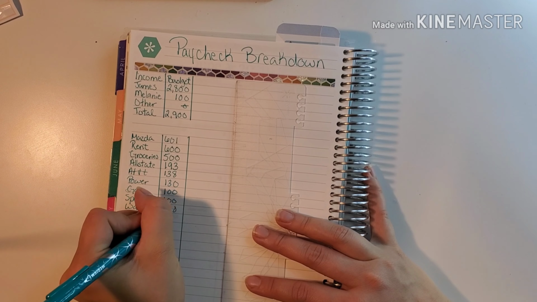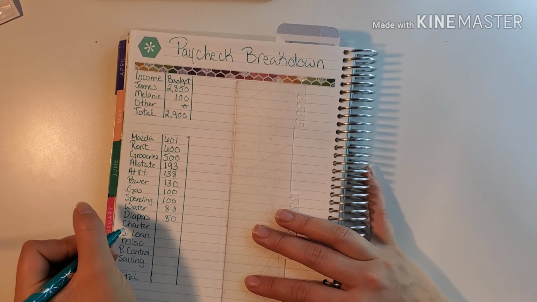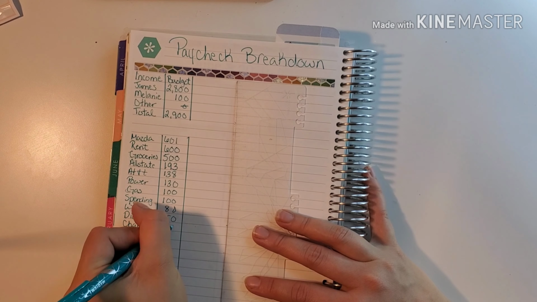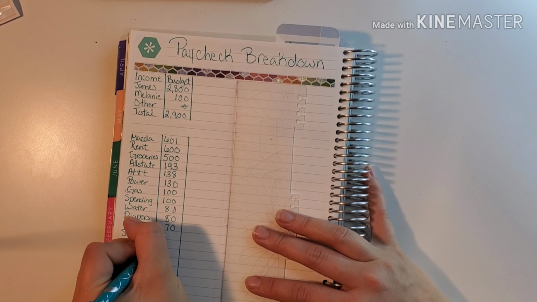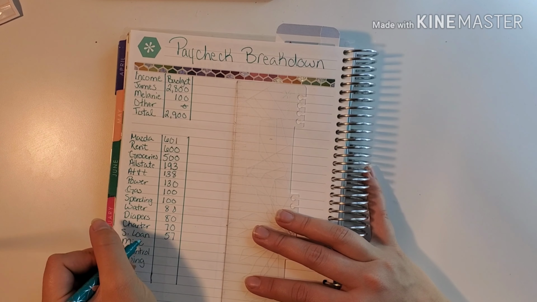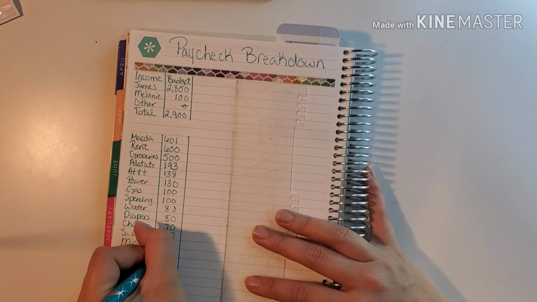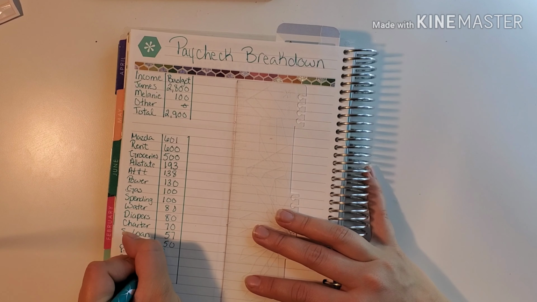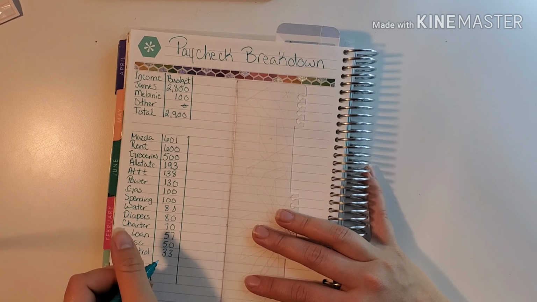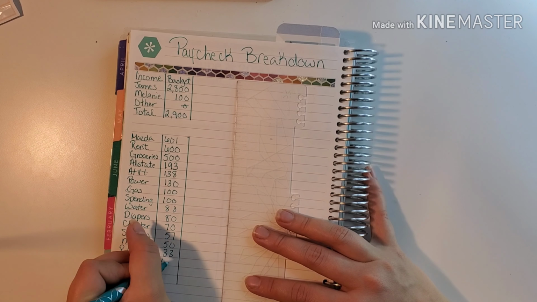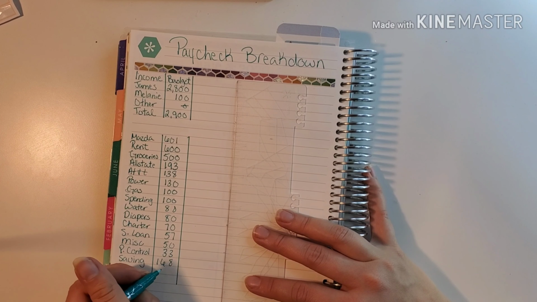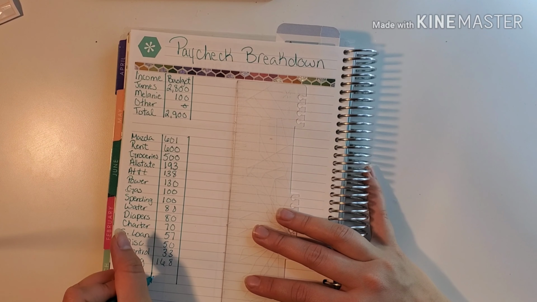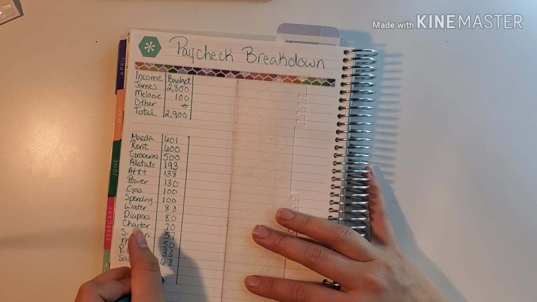Water and diapers are both getting 80 again. Charter is getting 70. Student loans 57. Miscellaneous 50. Pest control 33. And what's left over should be about 168, and that will all go towards savings. All right, and this equals 2,900.